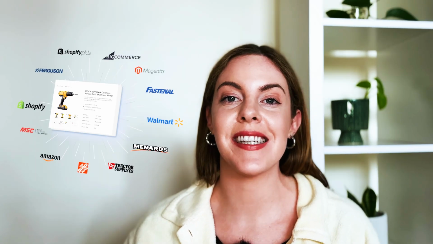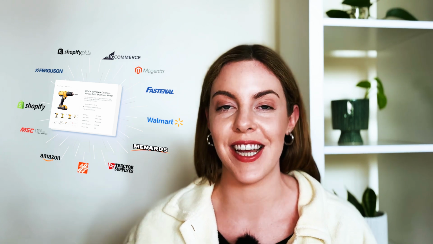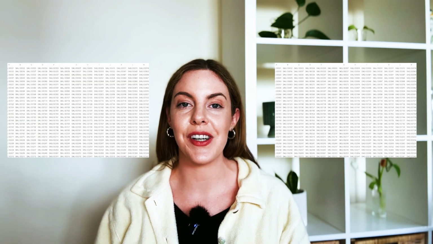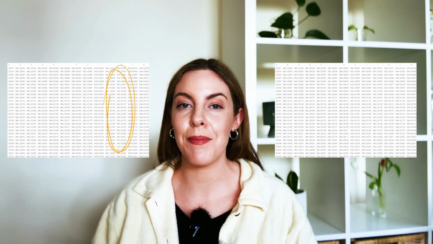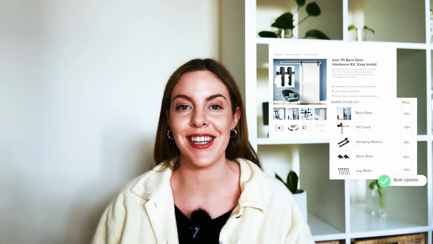PIM software centralizes all of your product data and equips you with the tools you need to update your products in bulk, ensuring consistency across all of your sales channels. For some brands, product kits might also be referred to as BOMs, or a bill of materials. Whether you need to adjust thousands of SKUs or just a select group, bulk editing features for your kits or BOMs make the updating processes smooth and accurate.